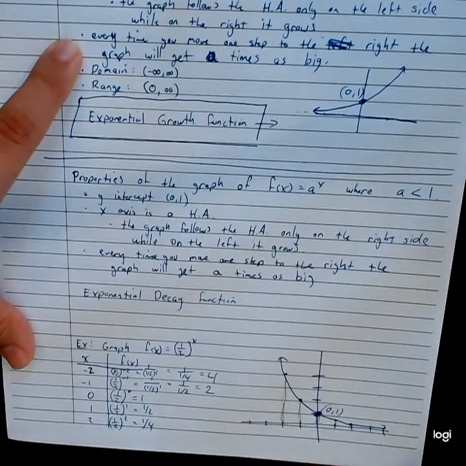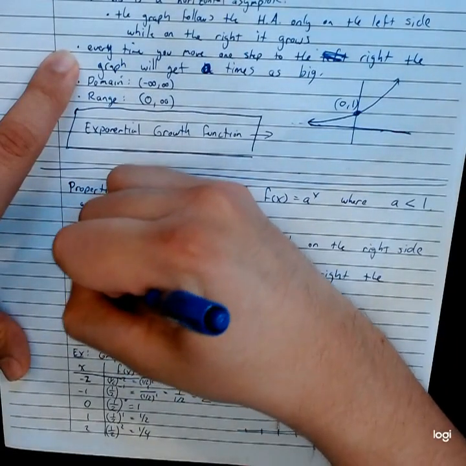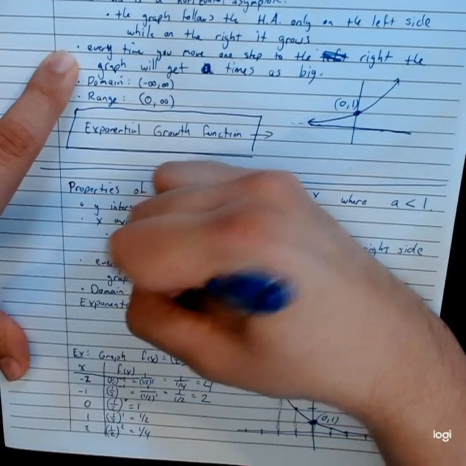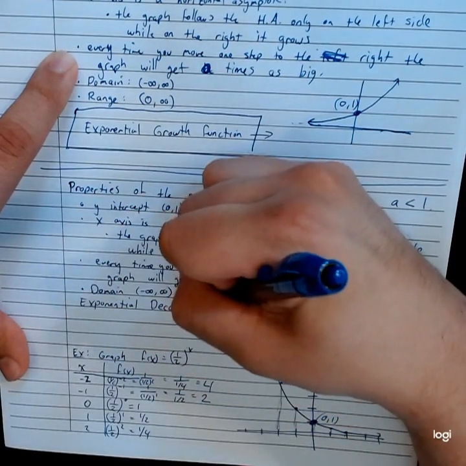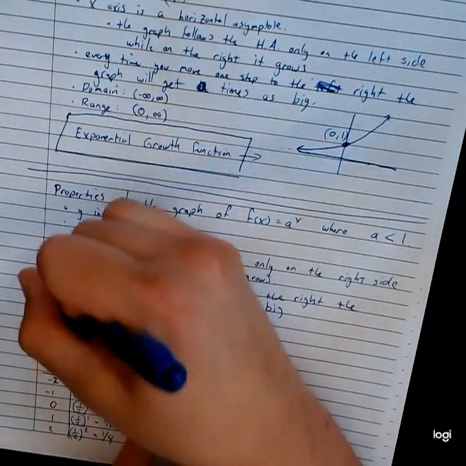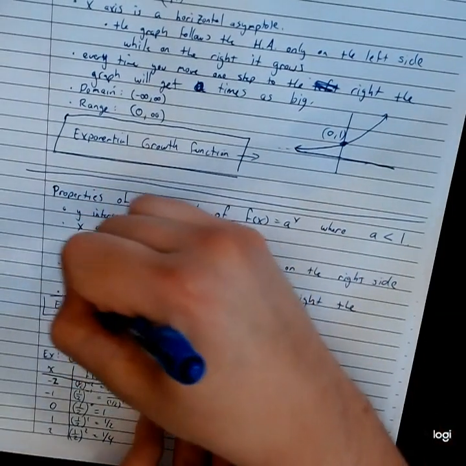And finally, the domain and range, you notice, are the same. This goes forever left and right, but up and down, it starts at 0 and only goes up. So my domain is still from negative infinity to infinity, whereas my range is only from 0 to infinity. And this is called the exponential decay function.